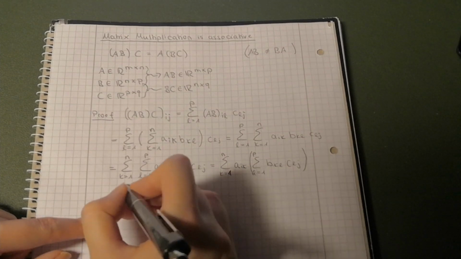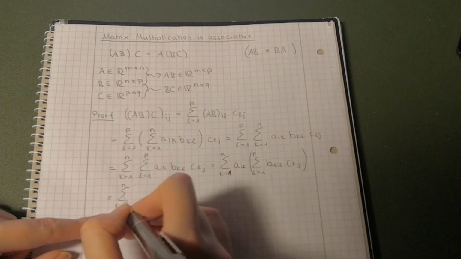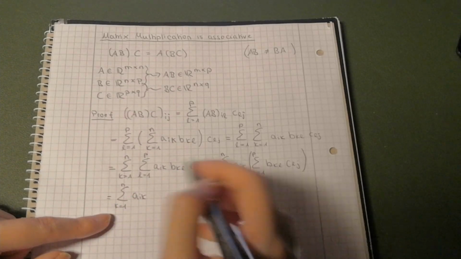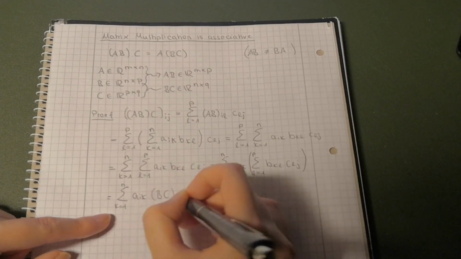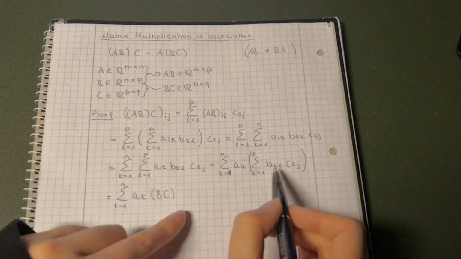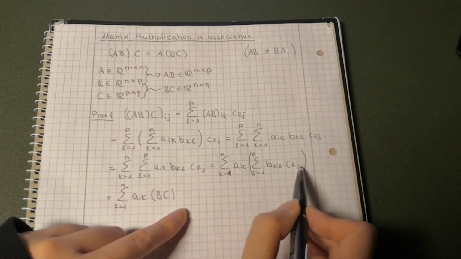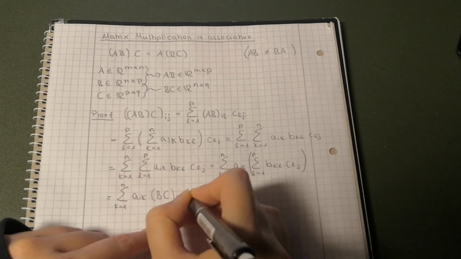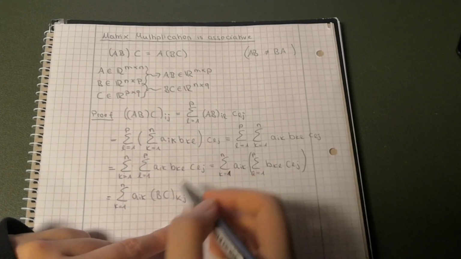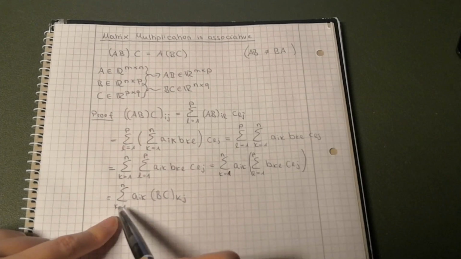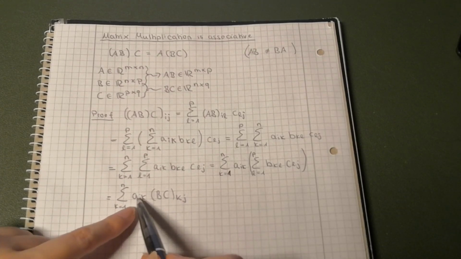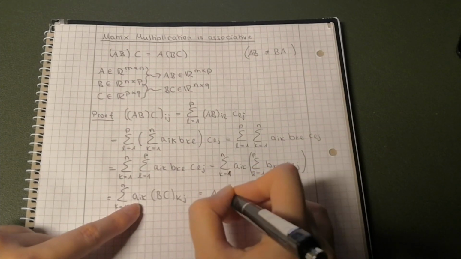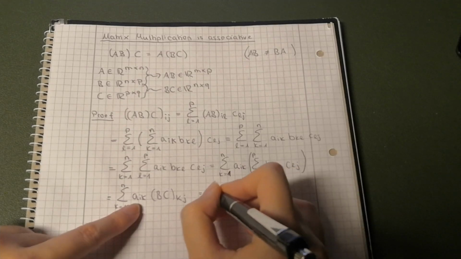So the whole thing then becomes the sum over K of A_IK, and then BC, and this is the entry KJ, and L is the running index, so this is KJ. And now this is again the product, the K's are the same, so this is the entry IJ of the matrix A(BC).